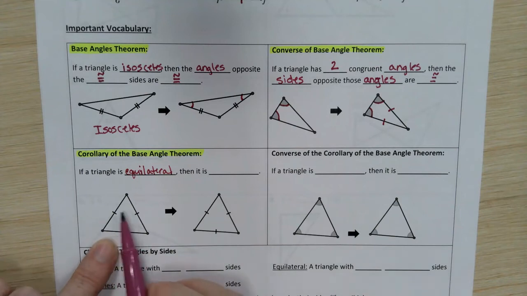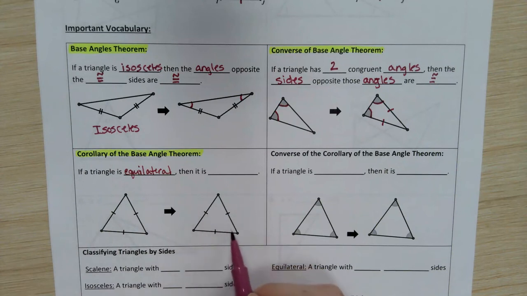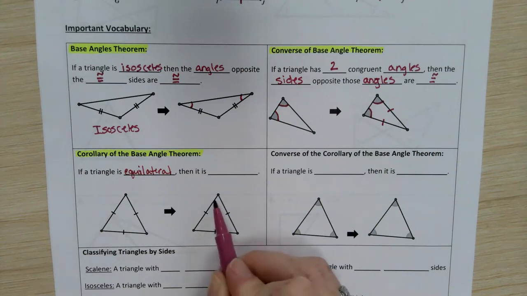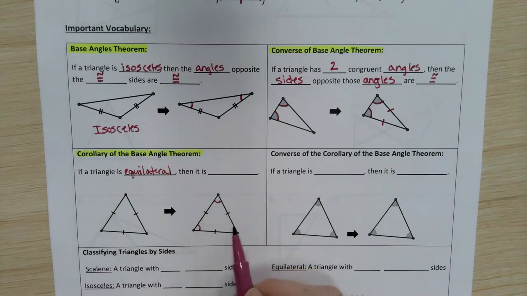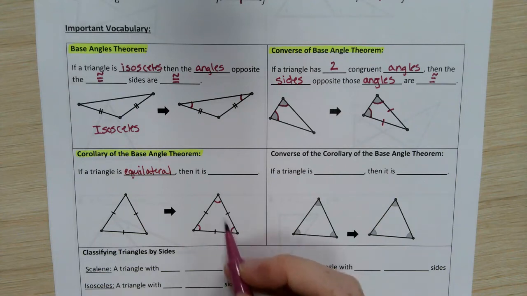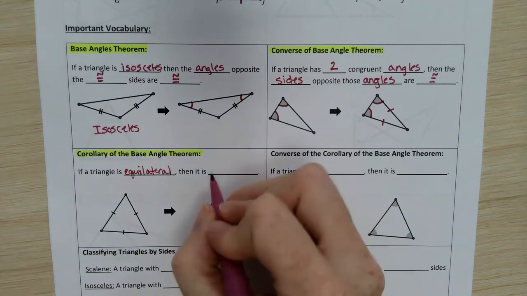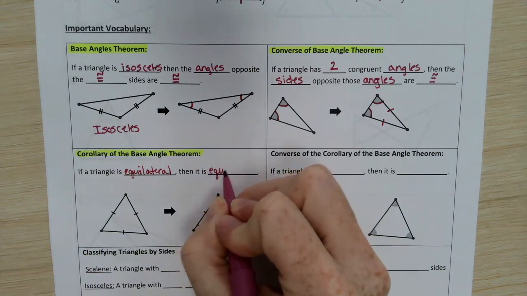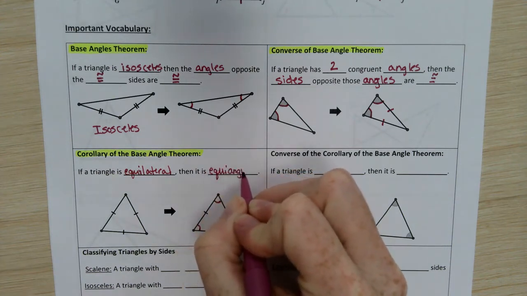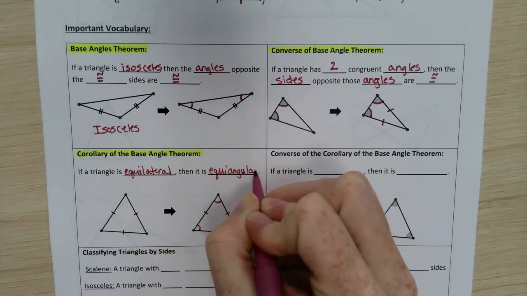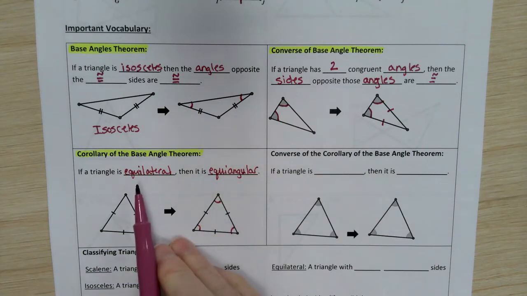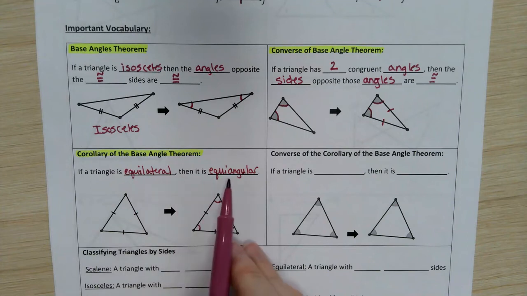So if a triangle is equilateral, then we know that we can travel across from those congruent sides and make it to three congruent angles. And we had a word yesterday for a triangle that has three congruent angles. We called it equiangular. So basically, if we have an equilateral triangle, then we also know we have an equiangular triangle.